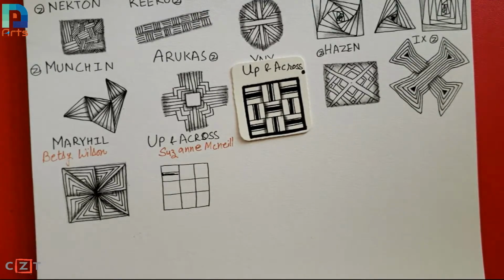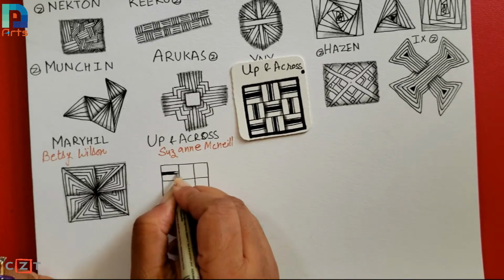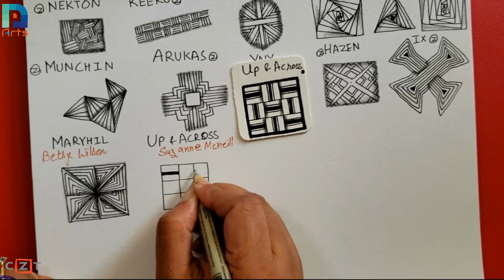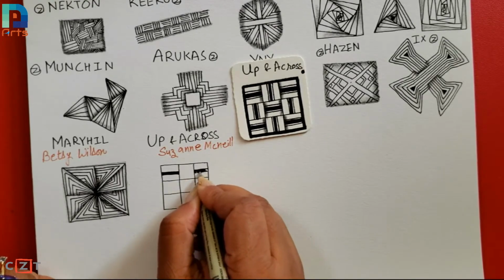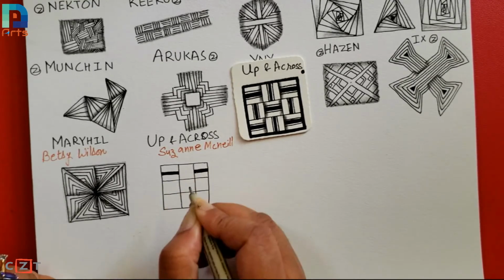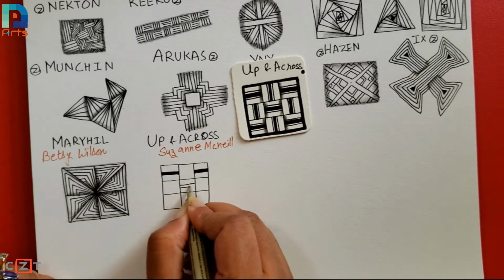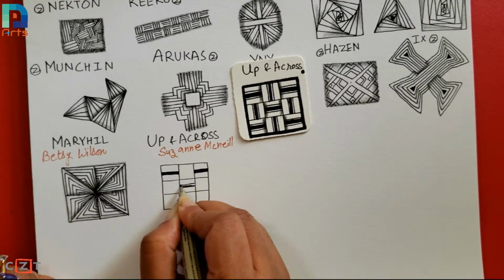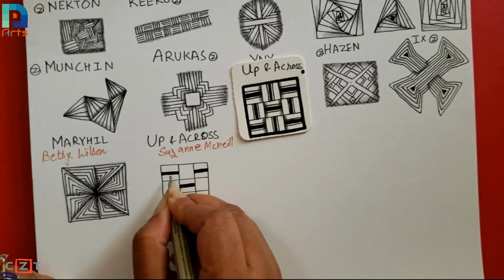Let me use a little thicker pen, the 08 pen. You leave one section and you draw the same, and you do the same thing in the center portion, not just below it.